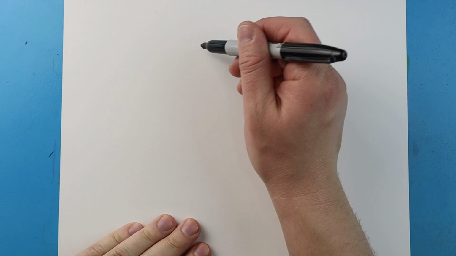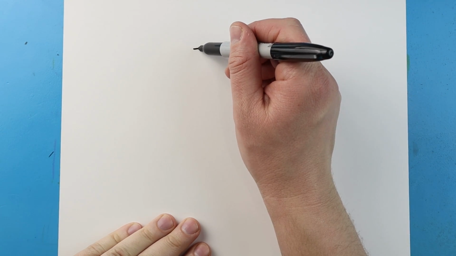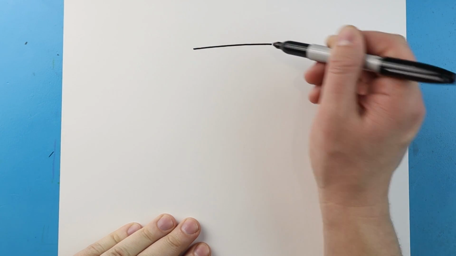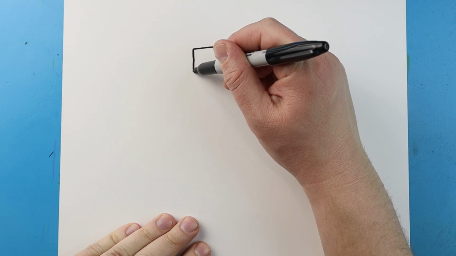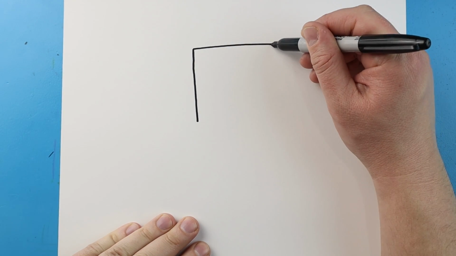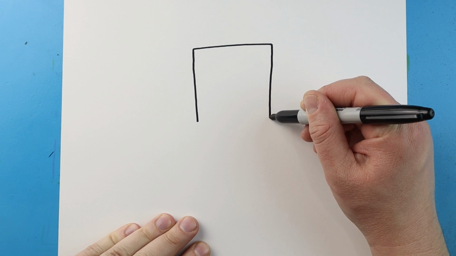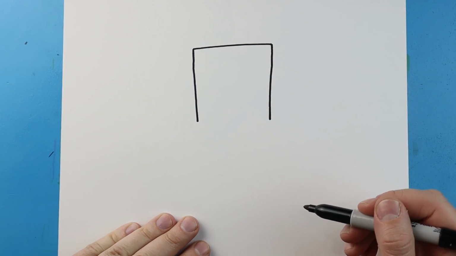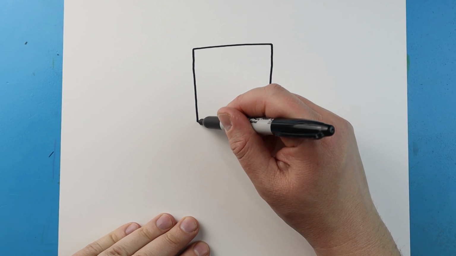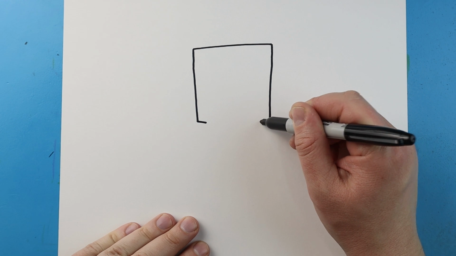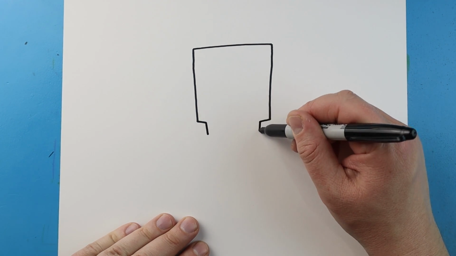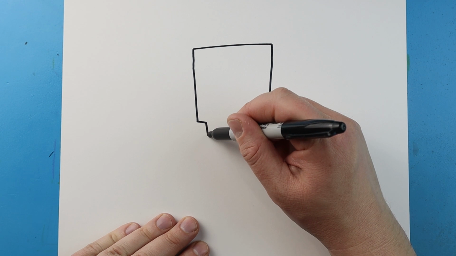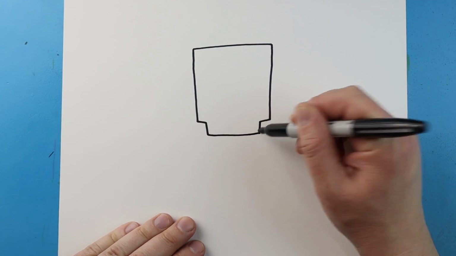Now to start off with our Minecraft Skibidi Toilet, let's begin by drawing a line up here for the head. So I'm just going to make a line across here. Then let's draw a line that comes down on each side. I'm going to draw a line that comes in on each side, then a line that's going to go down on each side, and then another line across.